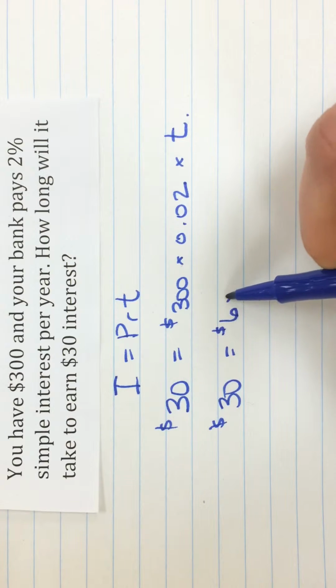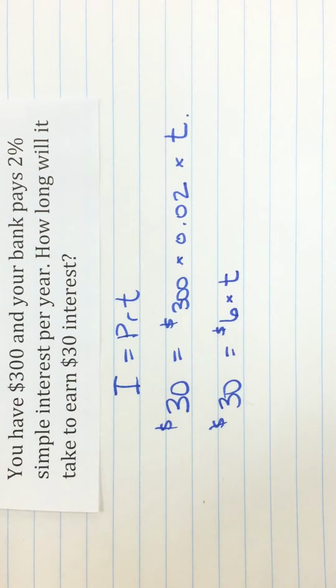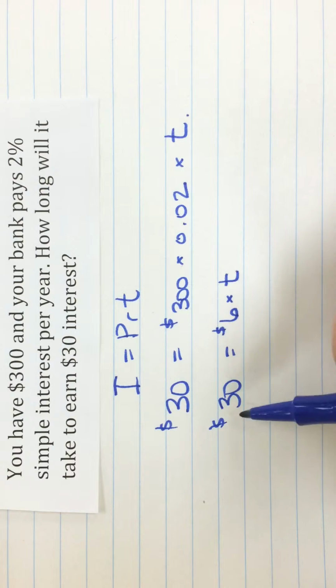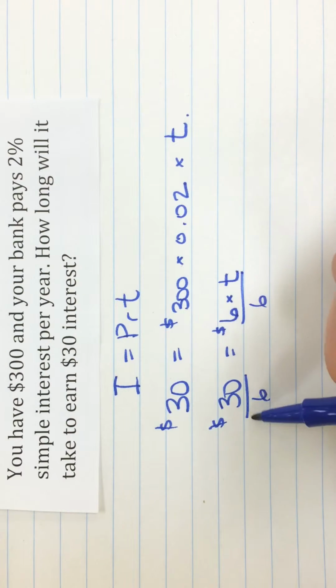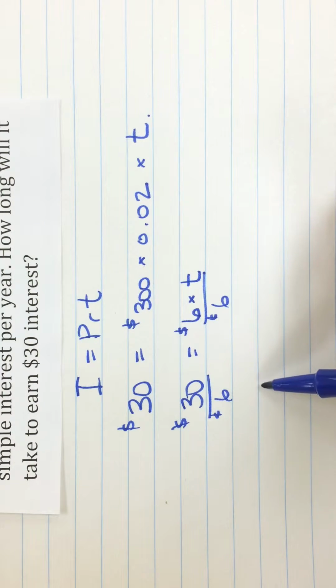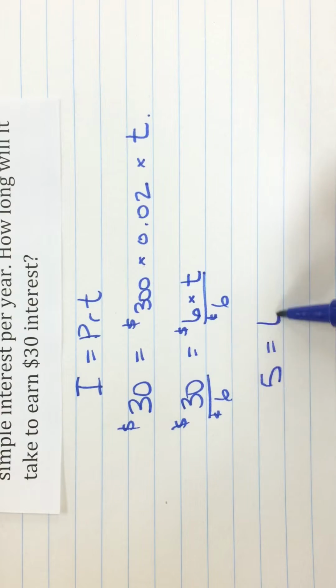Keep my dollar signs there. And then I'm going to divide both sides by 6 dollars. And I'll get, let's see here, 5 equals T.